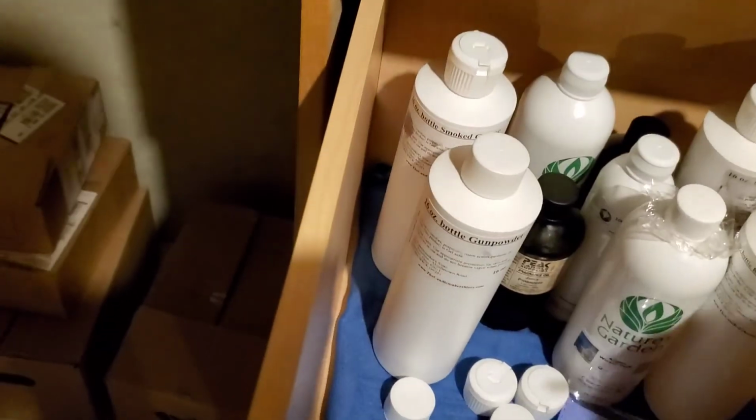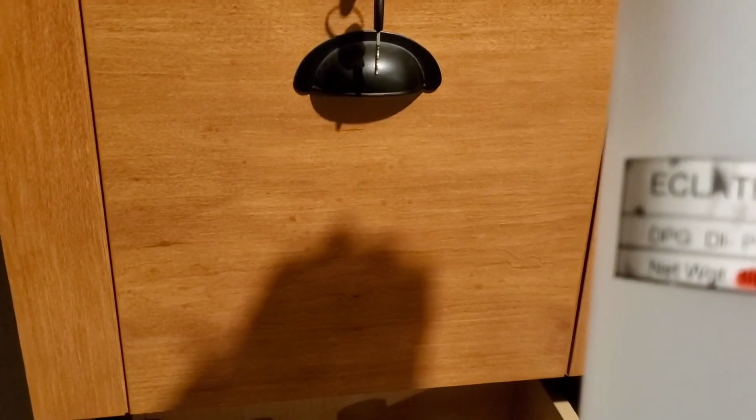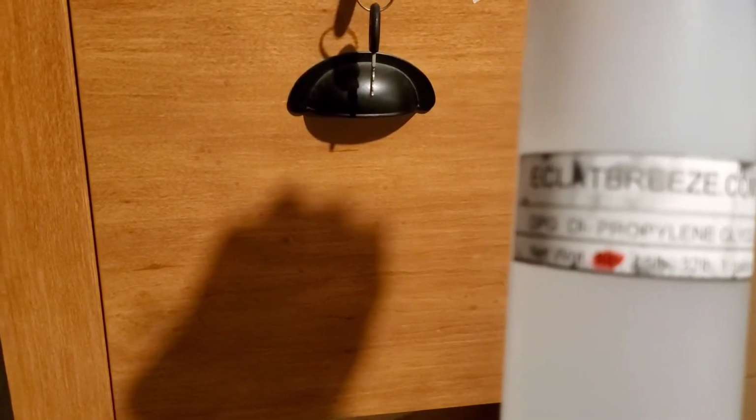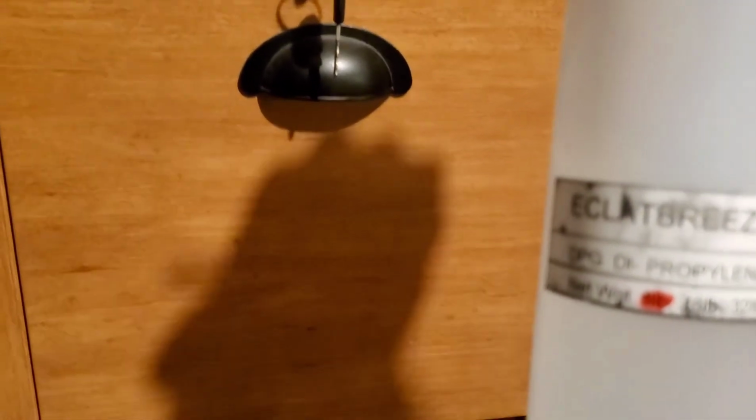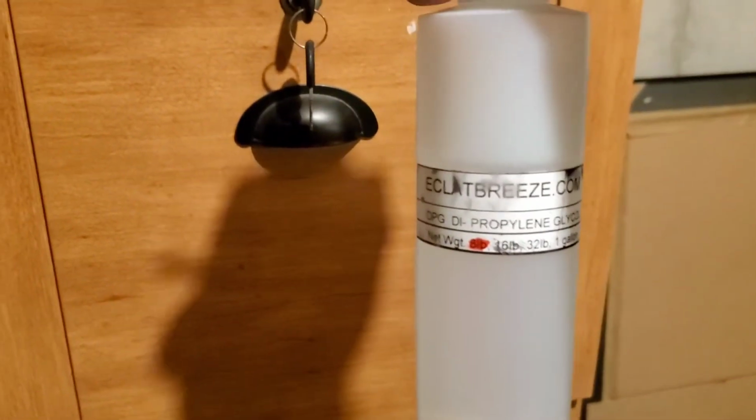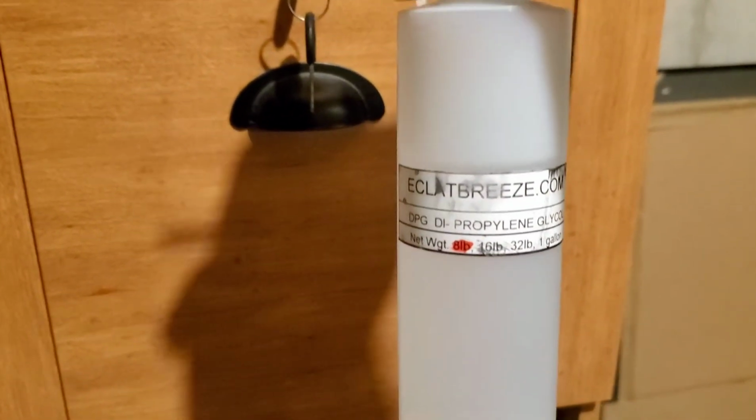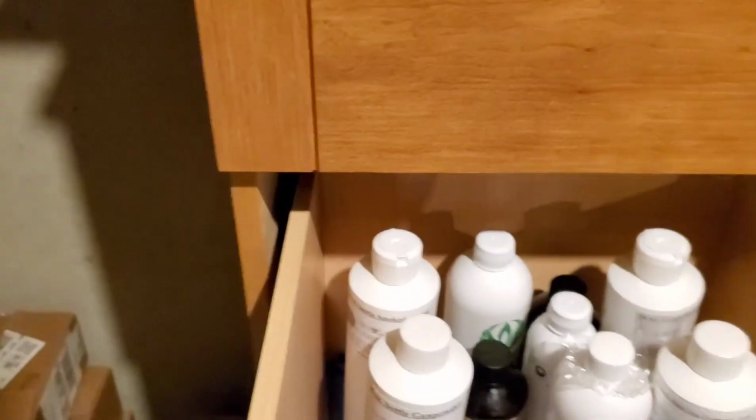So here is the DPG that I'm talking about. It's called dipropylene glycol. Okay, that's what I use for, let's see if you guys can see it. That's what I use for my carrier oil. Okay, so I'm going to grab that. Again, this is a makeshift production area for me.